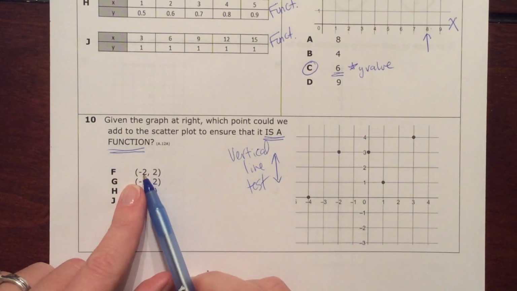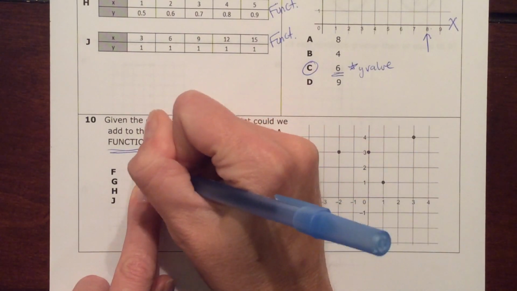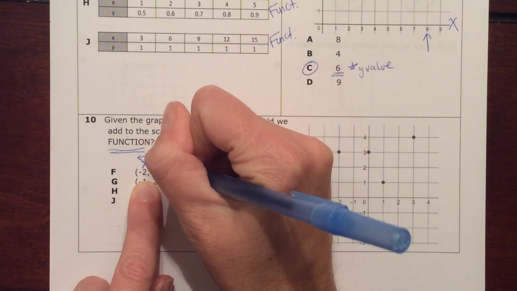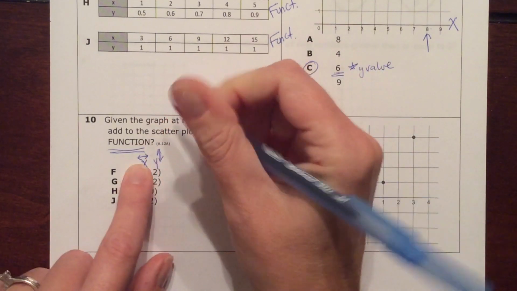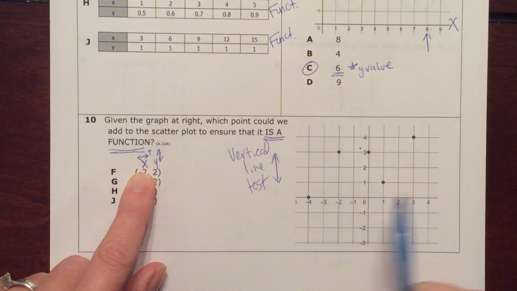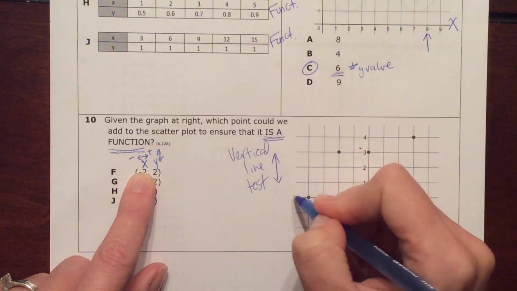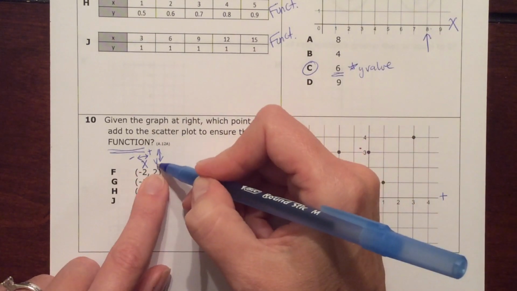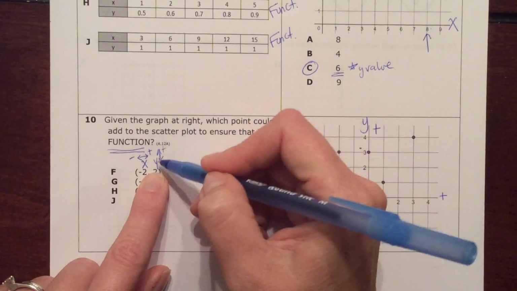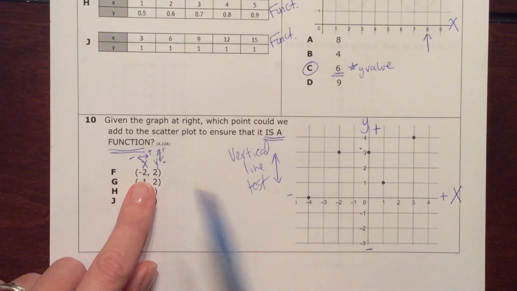So we're going to put a dot at -2, 2. If you don't remember how to graph, x is your first number, x goes sideways. Y is your second number, y goes up and down. On your x-axis, when you go to the right, we have positive numbers. When we go to the left, we have negative numbers. And on our y-axis, when we go up, we have positive numbers, and when we go down, we have negative numbers. So this is how you graph.